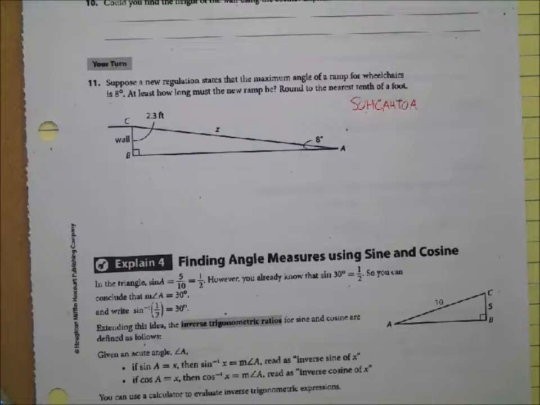Don't want to use tangent here. Tangent would be the opposite leg over the adjacent side, which is this leg right here, which is not going to solve the question. So we'll use a trig ratio that has opposite and hypotenuse. Which trig ratio has both opposite and hypotenuse? Like you see up there.